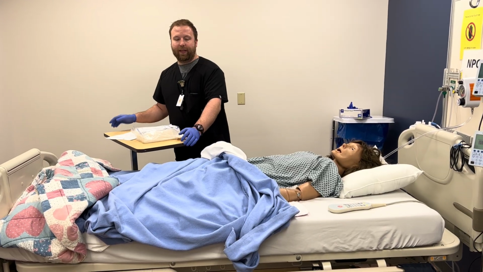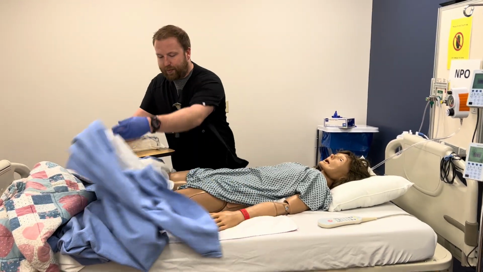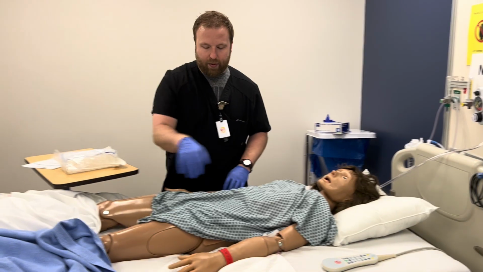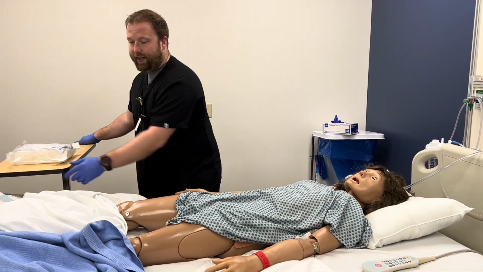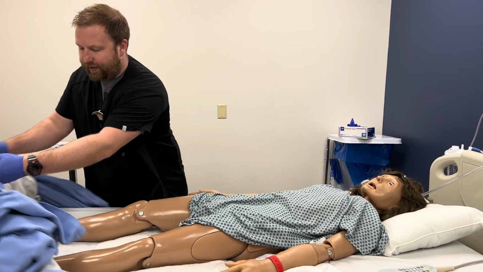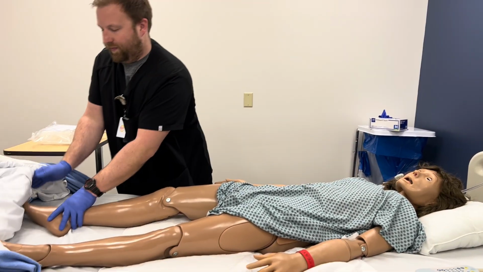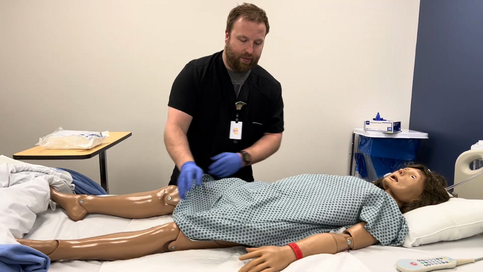At this time, we would drape the patient with a bath blanket and position appropriately. We want to make sure that we're laying flat. I don't have a bath blanket with me, but I would put that on top here, making sure that I can keep my legs spread apart as needed. Making sure that we're covered.